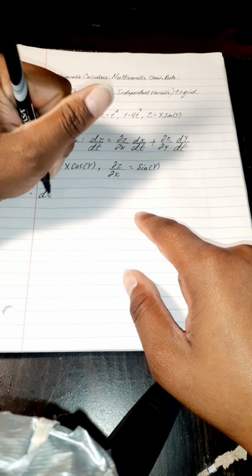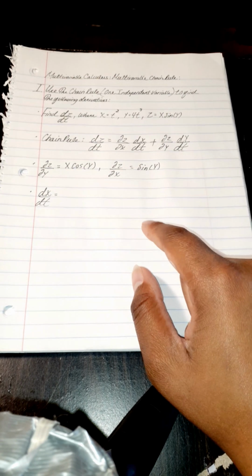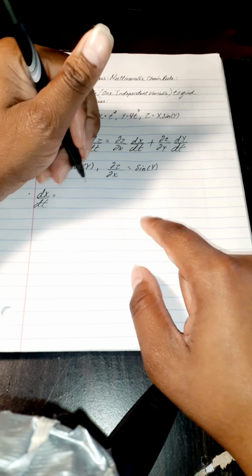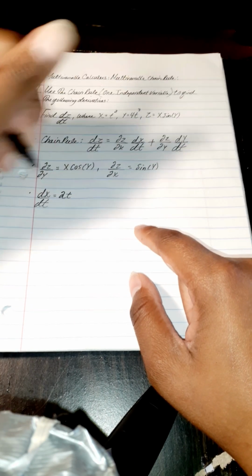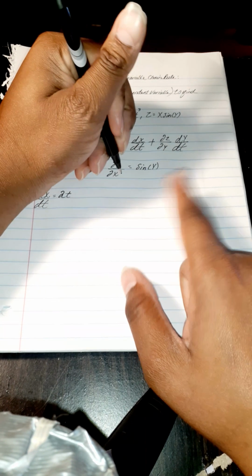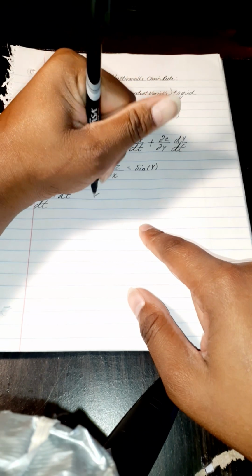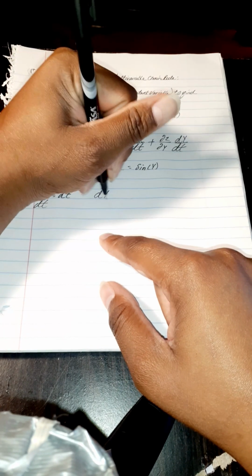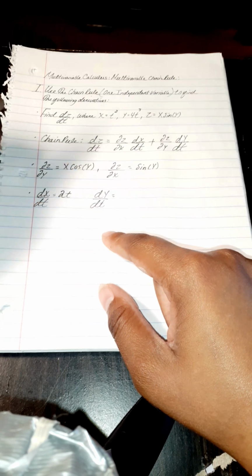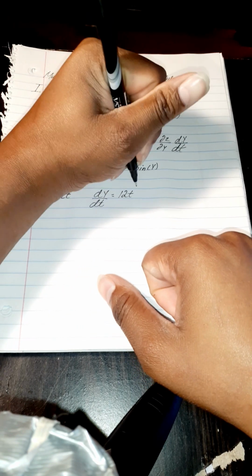Next thing, let's get dx over dt. dx over dt is obviously going to just be 2t. And the last one that we need, what are we missing? dy over dt is what we're missing. So we go up here to y, take the derivative with respect to t, and if we use the power rule, we'll get 12t squared.